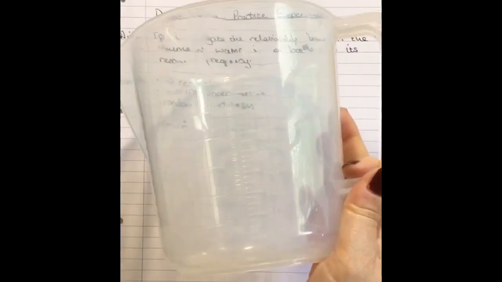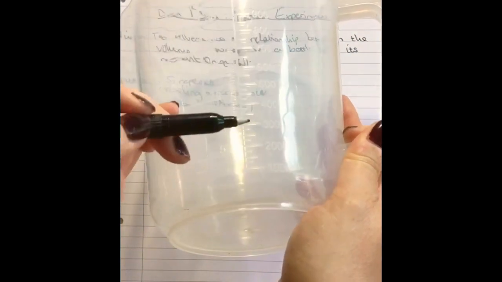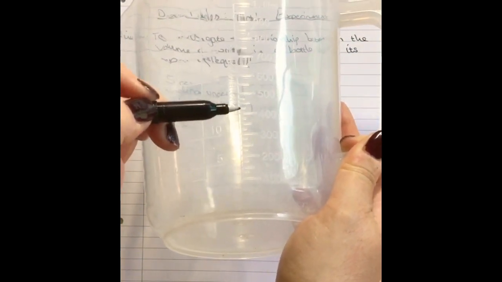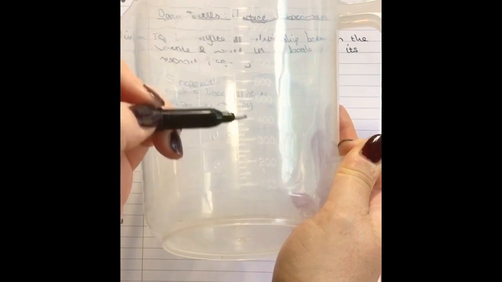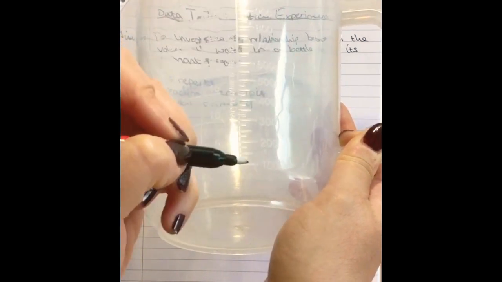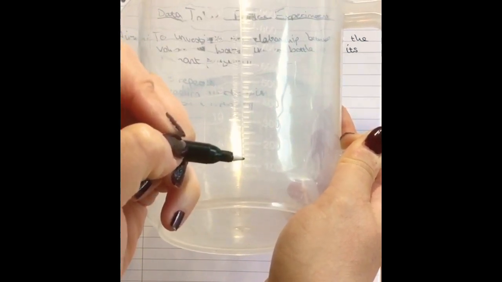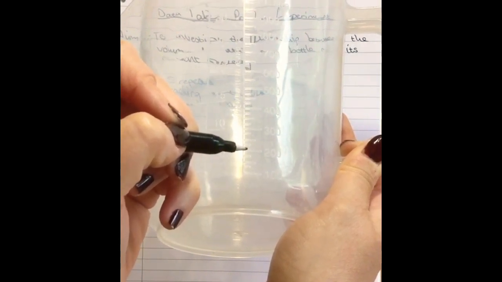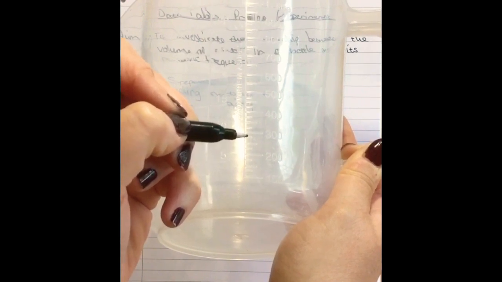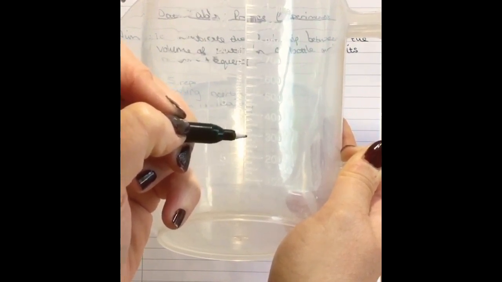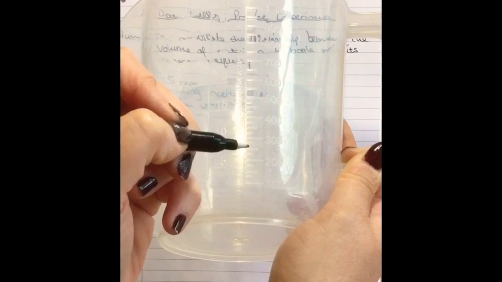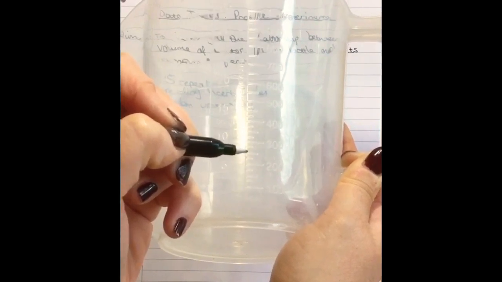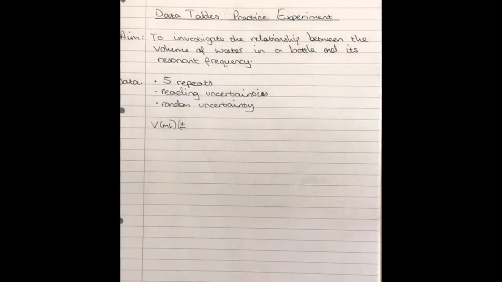I know it's pretty tough for you to see because it's see-through, but it's got these 100 milliliter marks along it. And so for this scale, it goes 125, 150, 175, 200, 225, 250, 275, 300. So the smallest division on this jug is 25 mils. Now, that's pretty frustrating because half that smallest division is 12.5 mils.